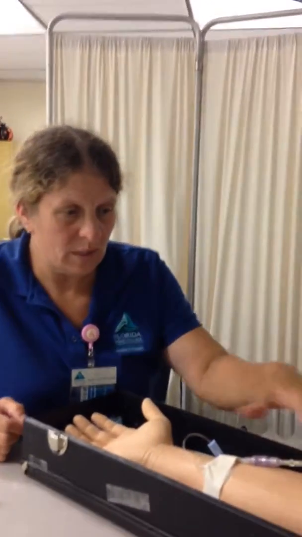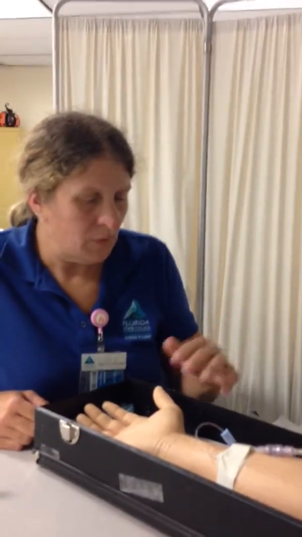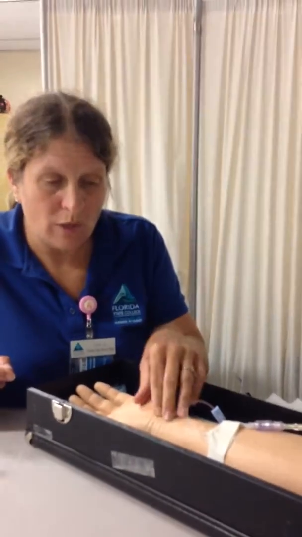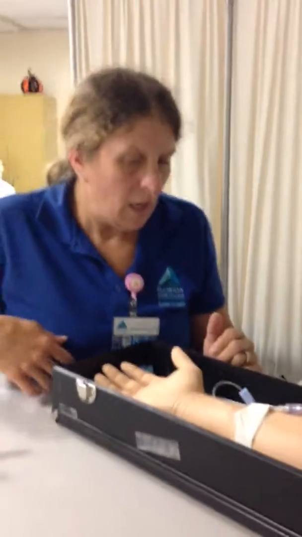I'm going to come in and introduce myself to the patient. I'm going to look at the IV. Of course, it's running. I'm going to ask them their name and date of birth, and I'm going to check it against their armband. I'm also going to instruct them that the doctor has ordered an antibiotic, and he's getting it every 8 hours.